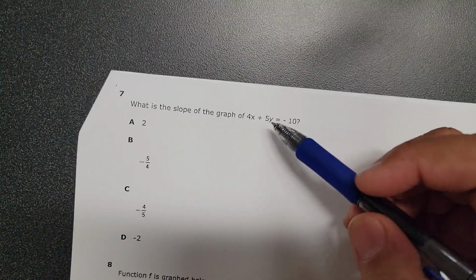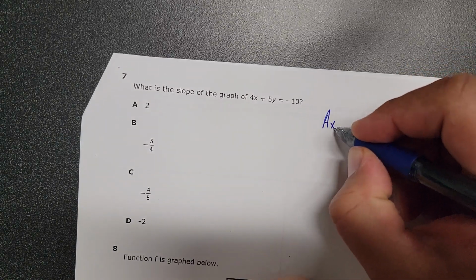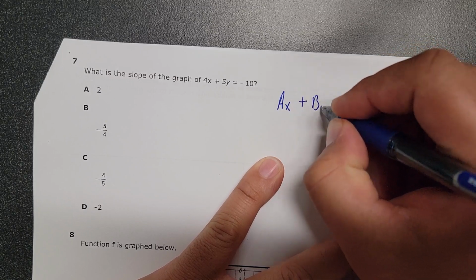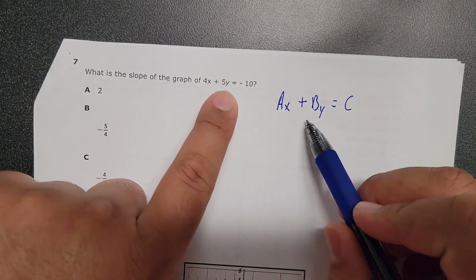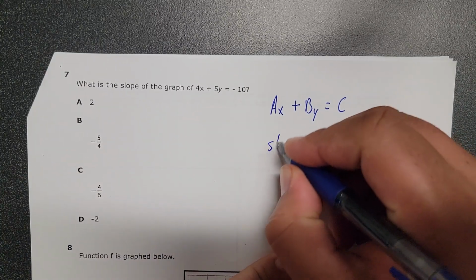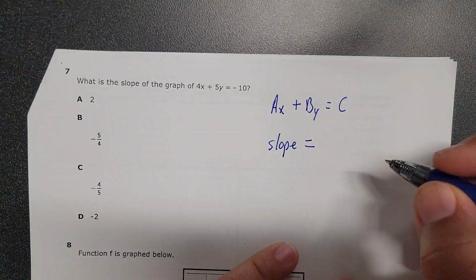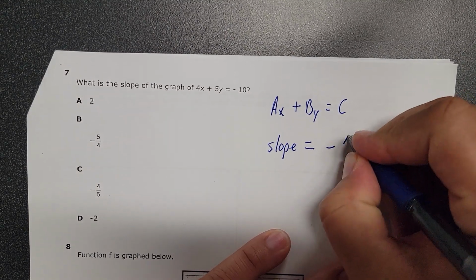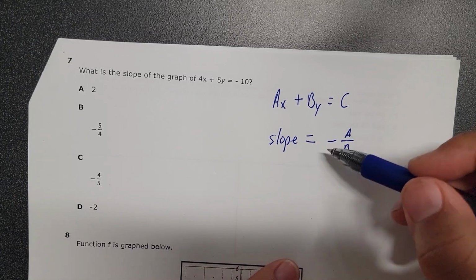Now this one was a bonus question. So basically the setup, we have an equation, ax plus by equals c. So the 4 would be the a here, the 5 would be the b, and the negative 10 would be the c. And the slope formula, all right, is going to be negative, or the opposite, of the letter A divided by B. Okay, so that's my slope.